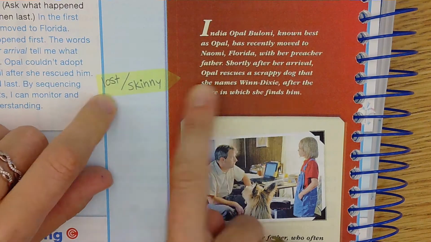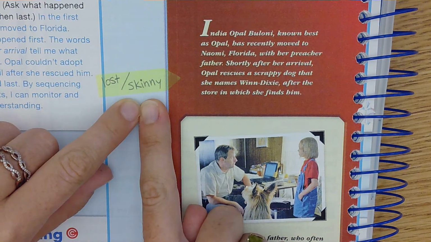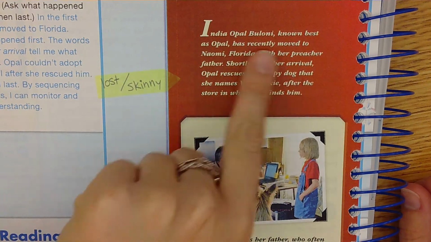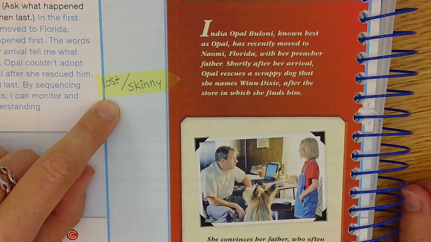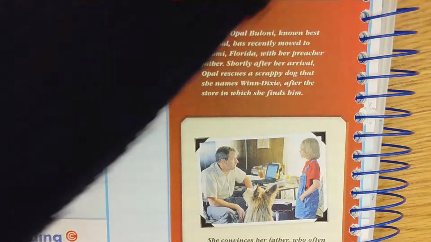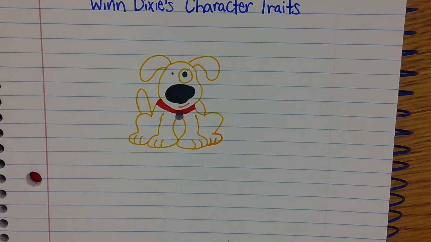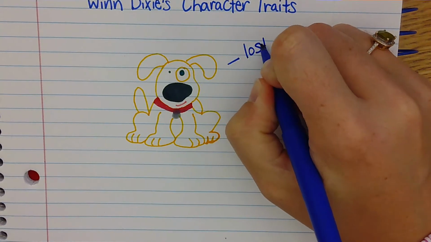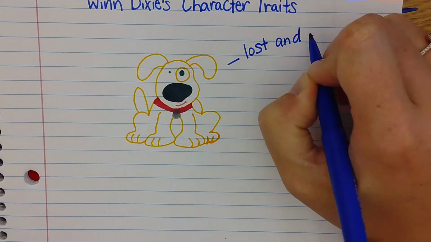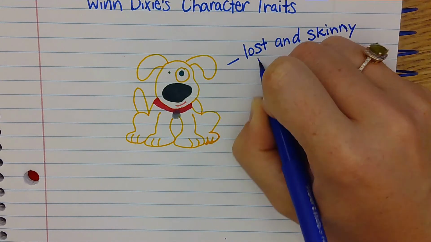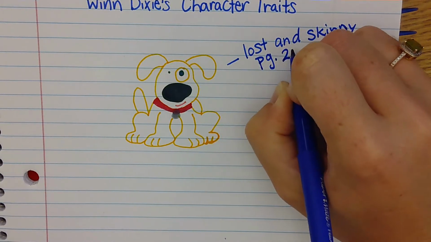And scrappy, he's kind of a skinny dog. Doesn't have a lot of meat on his bones, probably was a stray and didn't get to eat a lot. So just from that right there, I could say that Winn-Dixie was lost and skinny. So what I would do then is I'm going to grab my notebook. Here, let me get something that'll show up for you guys. I'm just going to draw a line, put that he was lost and skinny. And that was on page 28.